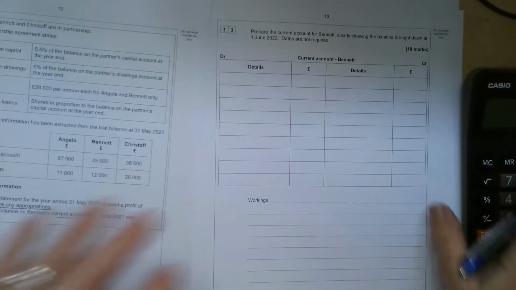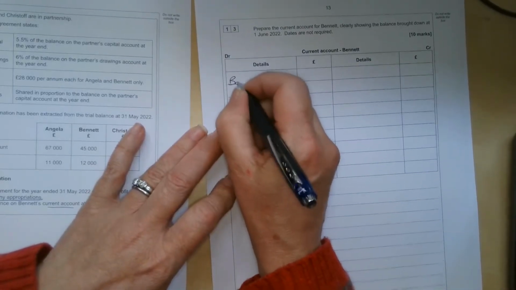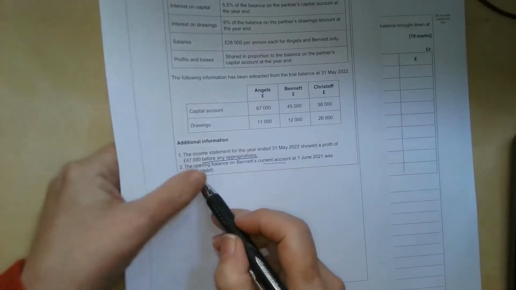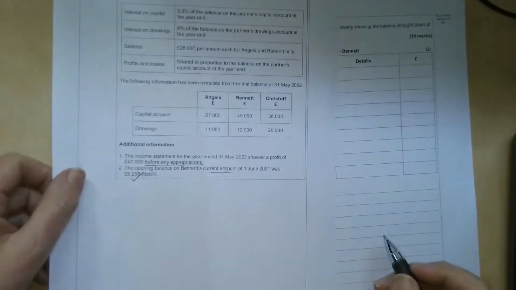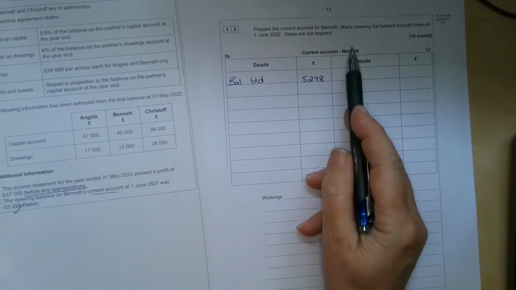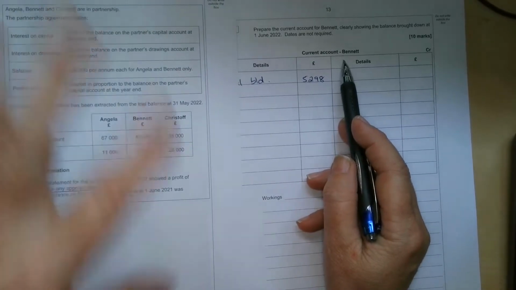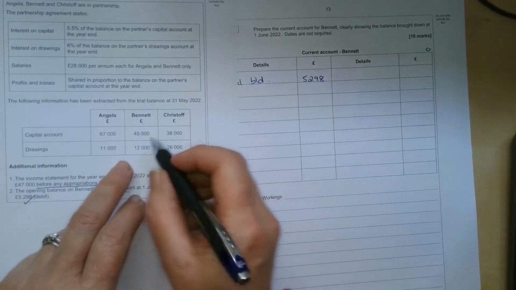So let's get the opening balance in first of all, and then think about what we're going to be doing. So we're not required to put any dates in. It's a debit balance. It tells us it's a debit balance. So let's not put it on the credit side. Let's put it where it belongs, on the debit side. So that's 5298. Okay, now what we've got to do is work out what Bennett was entitled to in the way of appropriations. But one thing we probably should pop in there at the start is Bennett's drawings.